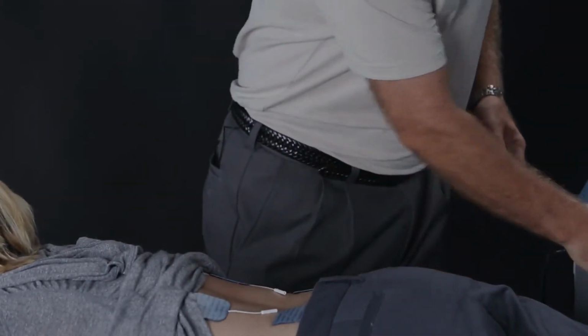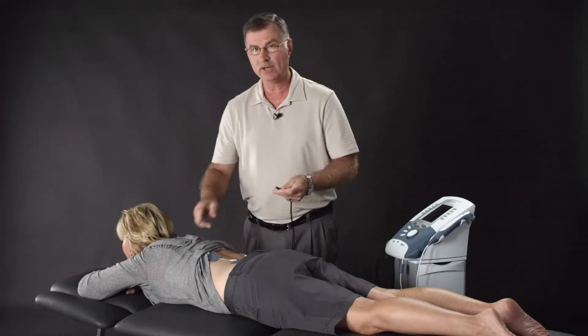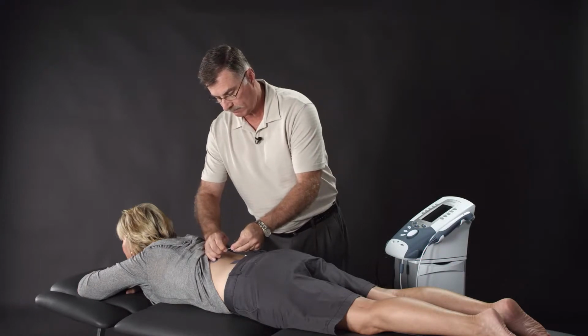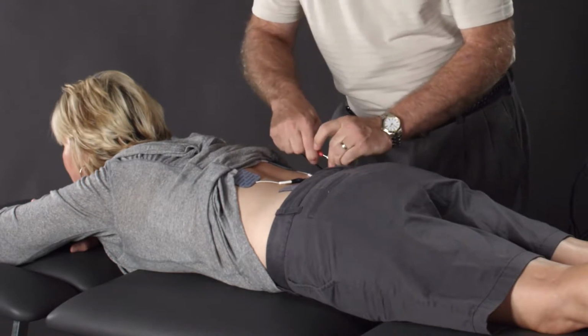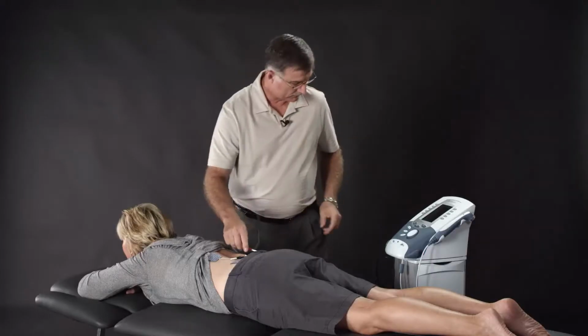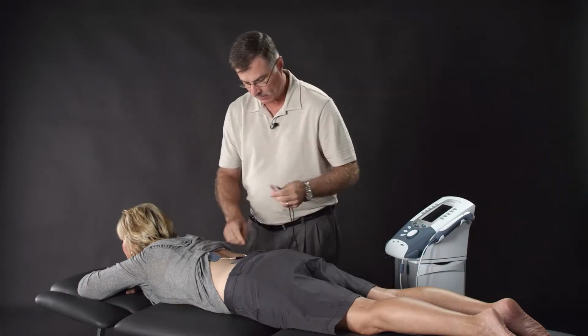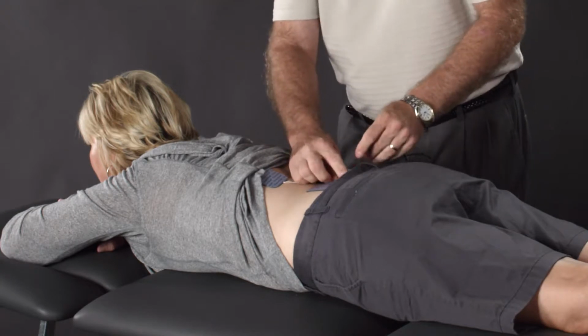The next thing we'll need to do is plug up the lead wires. And again, as we use the channels, we want to make sure we cross them. So we'll take one channel, and then we will take the second channel, again, so that the two channels are crossing.